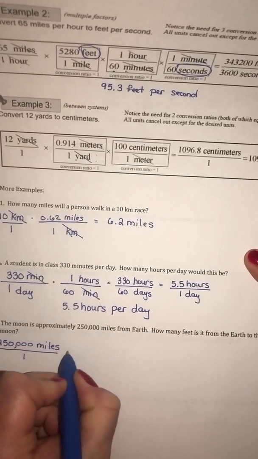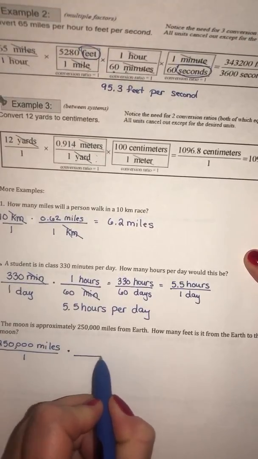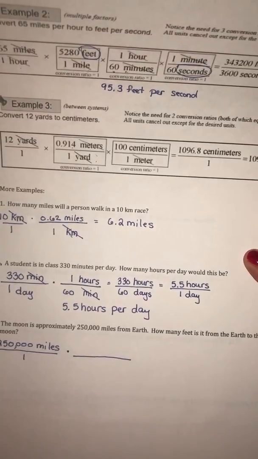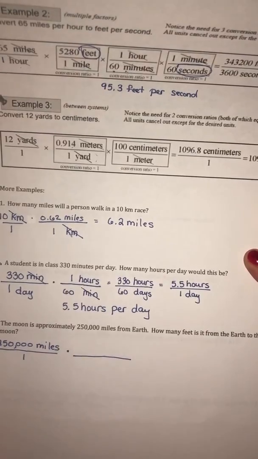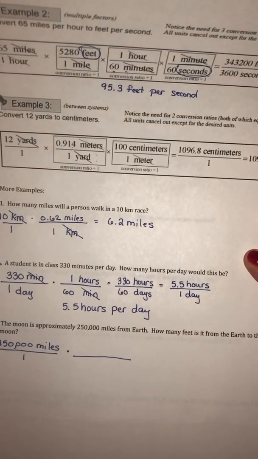So I like to have a fraction, times. Now, we need to do a conversion from miles into feet. So we're going from miles into feet. So I think the most logical thing is to use the 5,280 feet per mile.